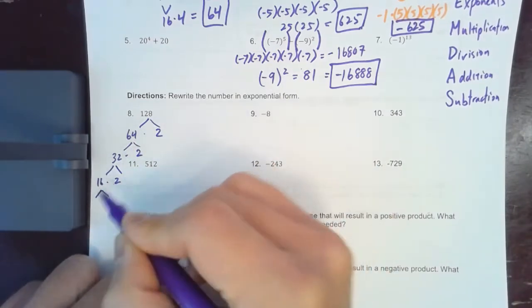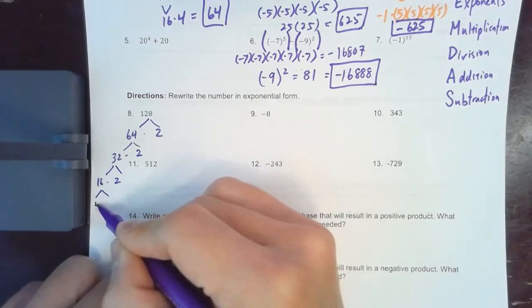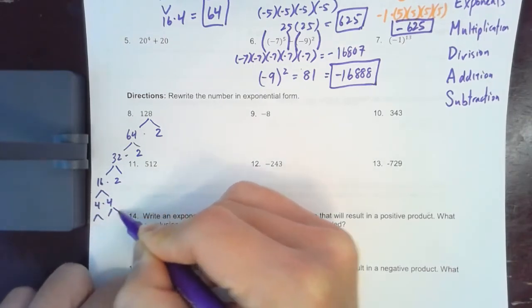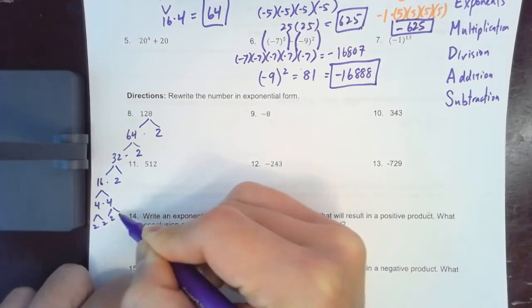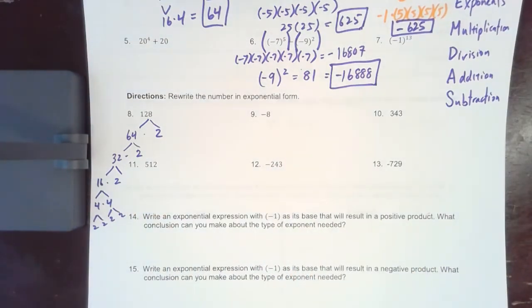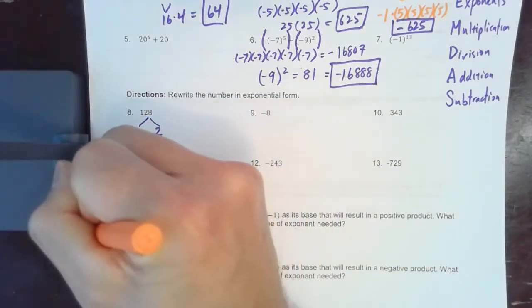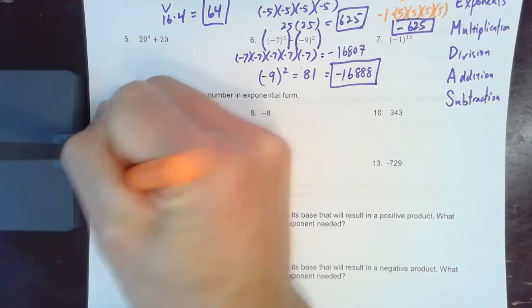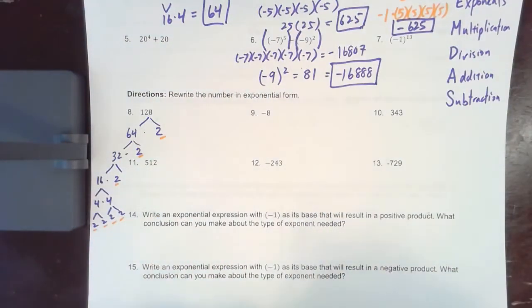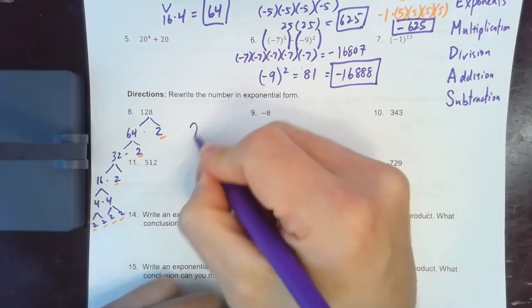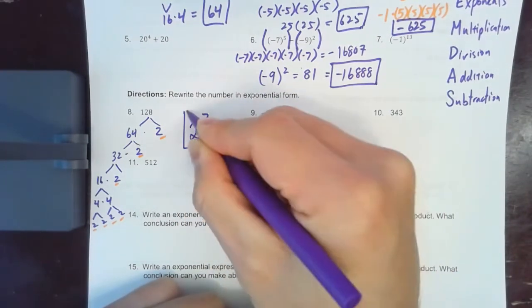And then 16 is going to be 4 times 4, which you could see is another 2, 2, 2, 2. So this does take a little bit of time. And then once I have everything in prime form, how many 2's do you have? I actually have 7 2's, right? So 128 is literally 2 to the 7th power.